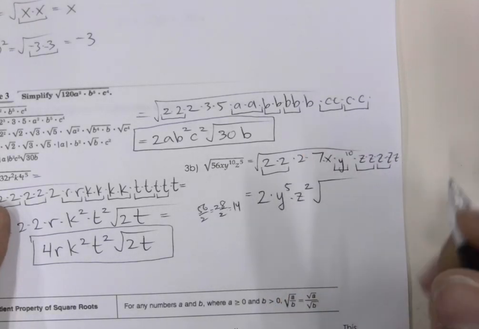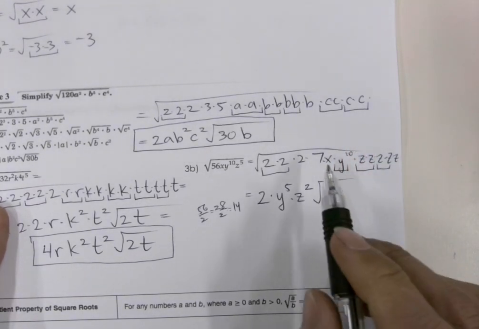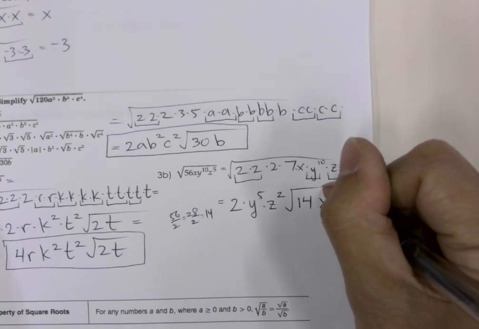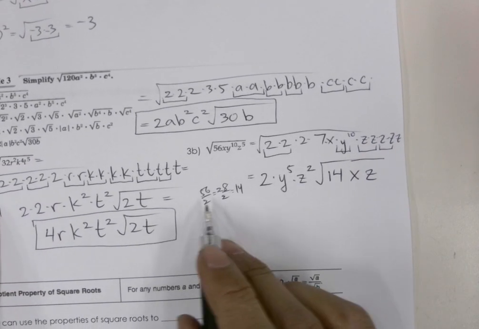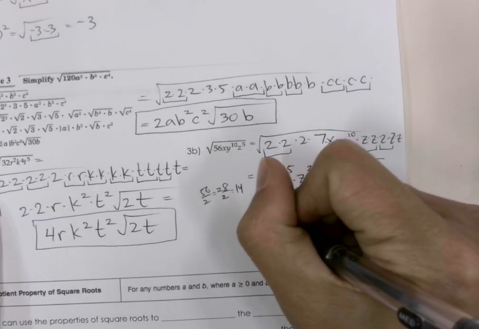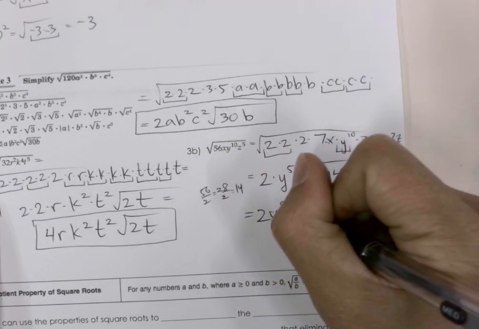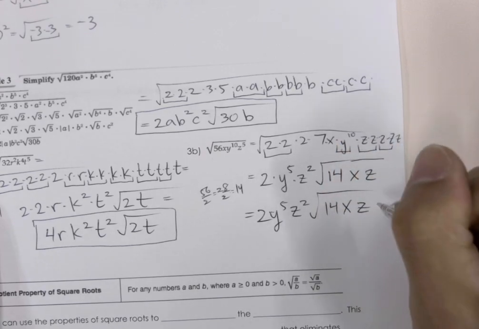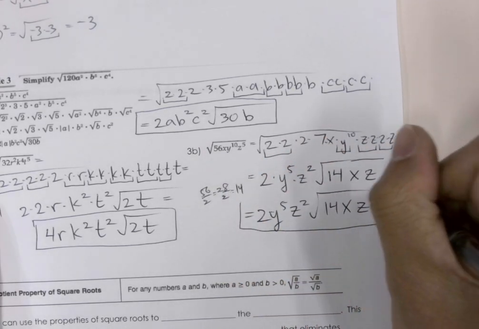So we have 2 times 7 is 14. Got an x there and a z there. So x times z is still left under the square root sign. Let's go ahead and simplify that, write it a little cleaner. It's 2y to the 5th z squared times the square root of 14xz. And that's my final answer.